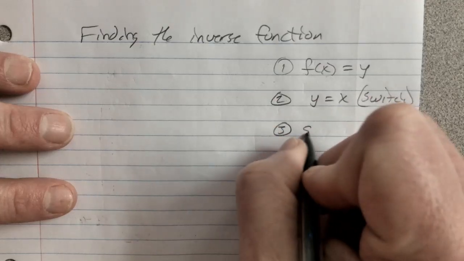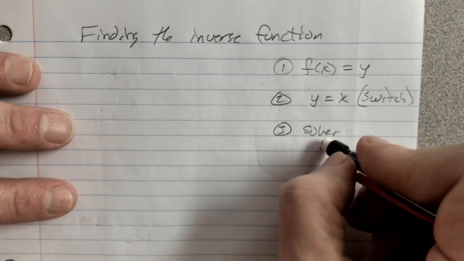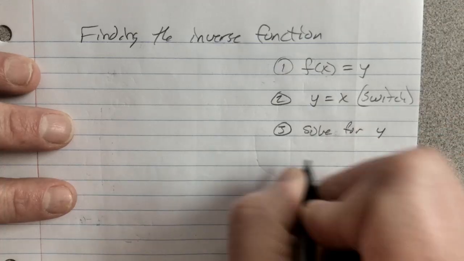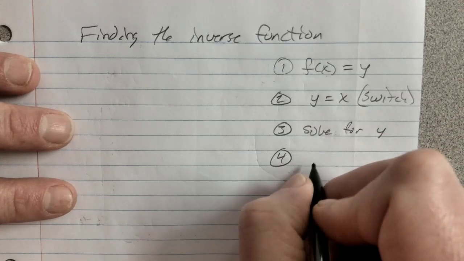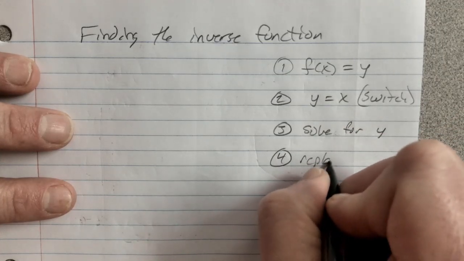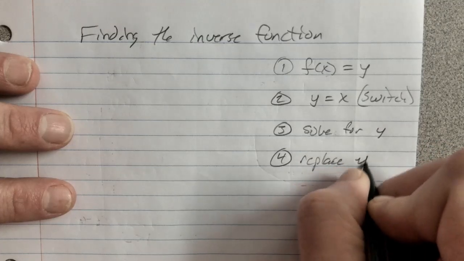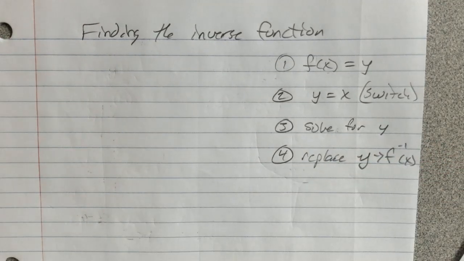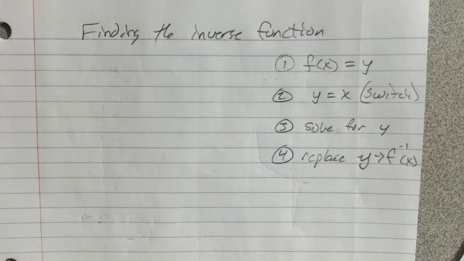Step 3, we're going to solve for y. And step 4, we're going to replace y with f inverse of x. Alright, those exact same steps that we dealt with in regular function land, we're dealing with here.